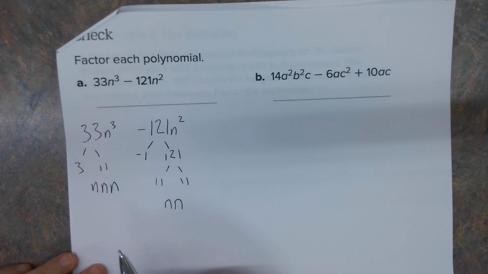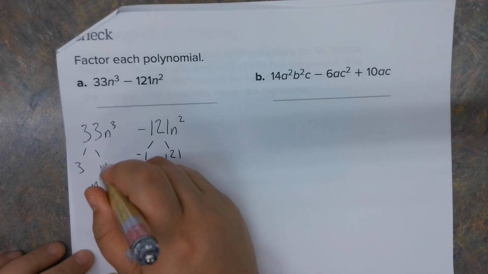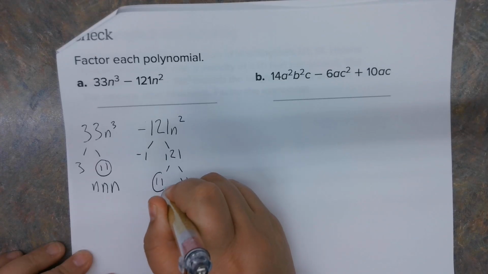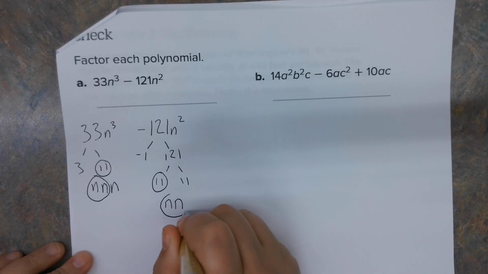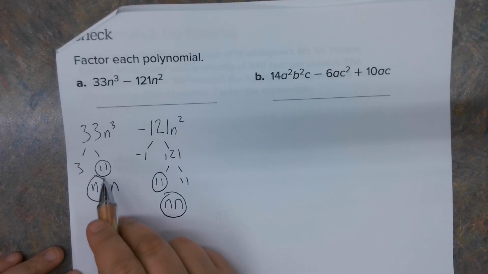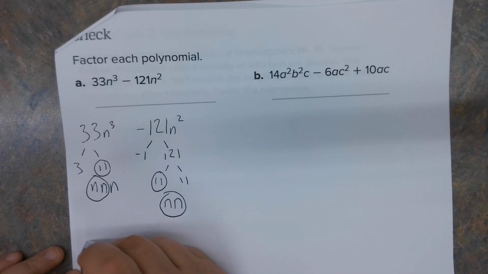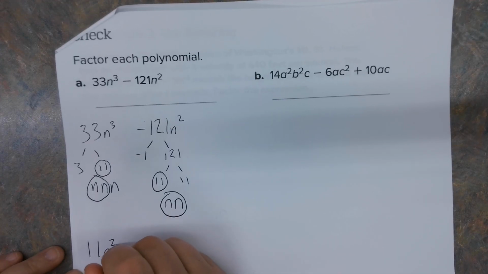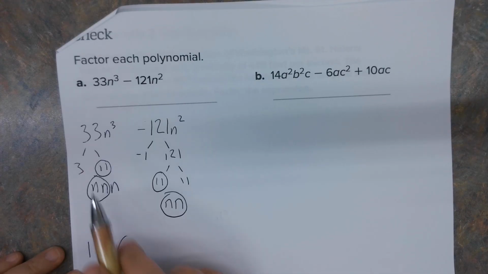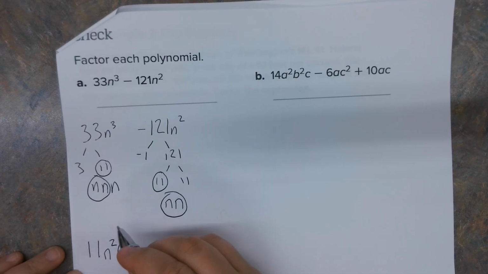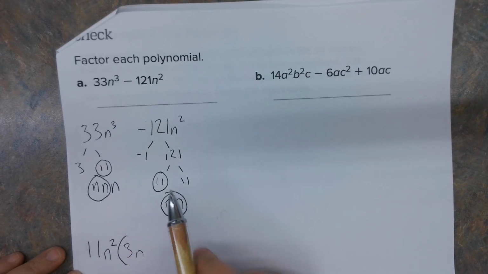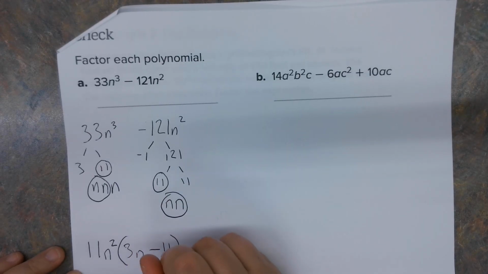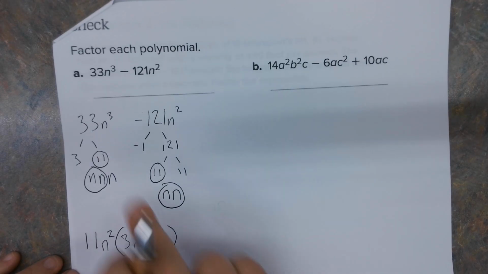Okay? So find my greatest common factors. I have an 11 there. I have an 11 there. I have 2 n's there, and I have 2 n's there. So I've got 11n squared. On this one, I'm left with a 3n. On this one, I'm left with a negative 11. So there's the answer to A.